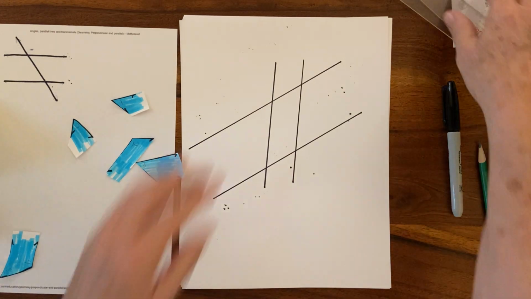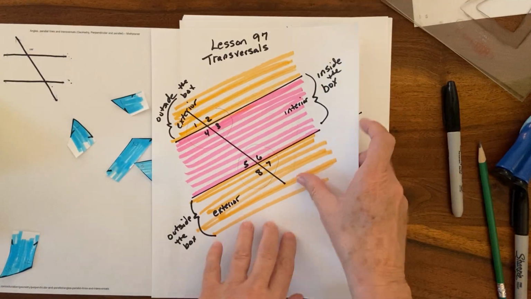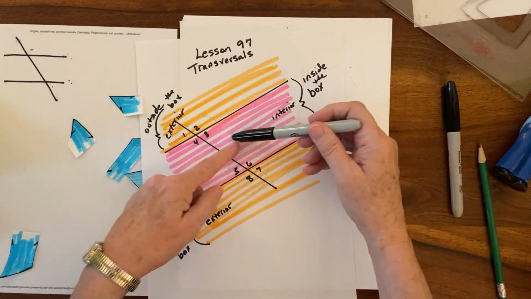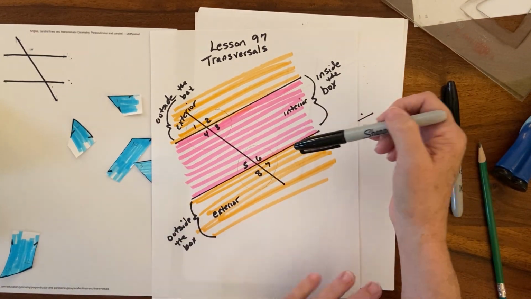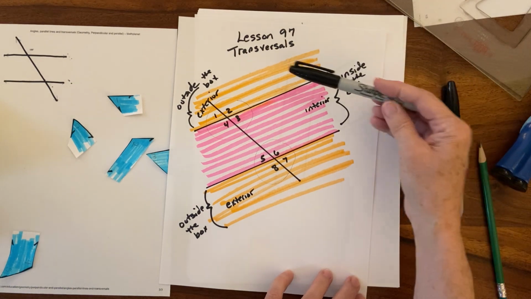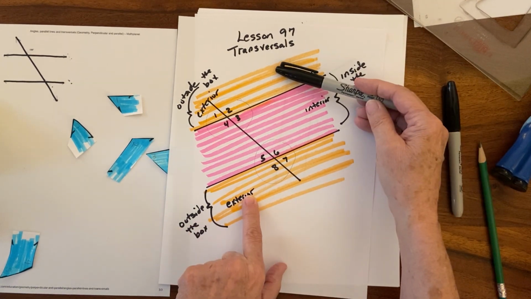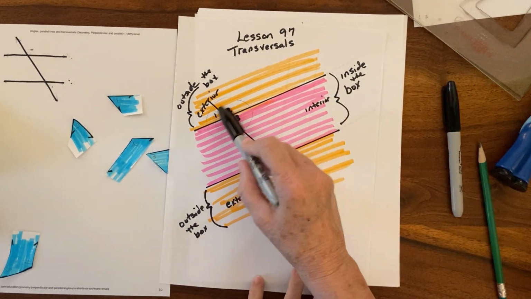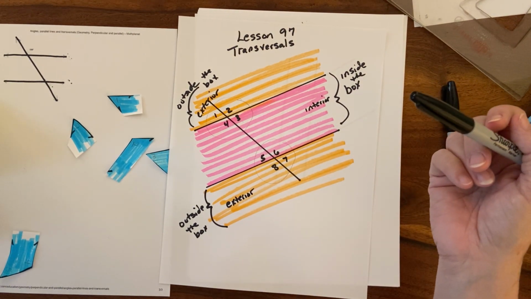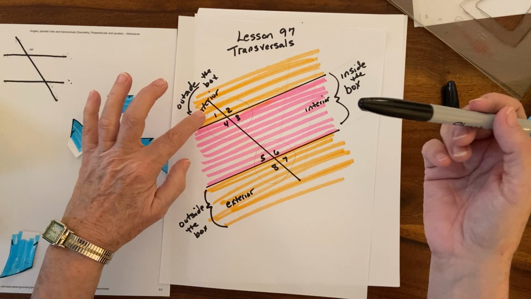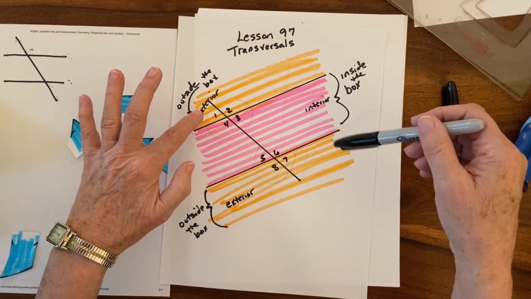Okay, so let's review real fast. Interior, inside the box in the pink, between the 2 lines. Exterior, outside the lines. Supplementary adds up to 180 degrees. Alternate means it's the same angle measurement.